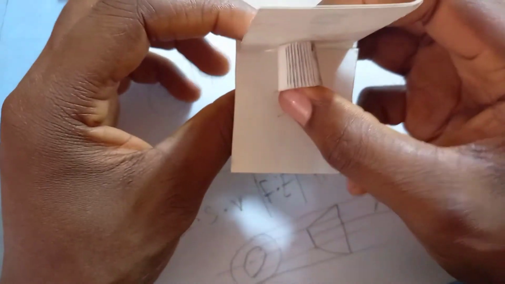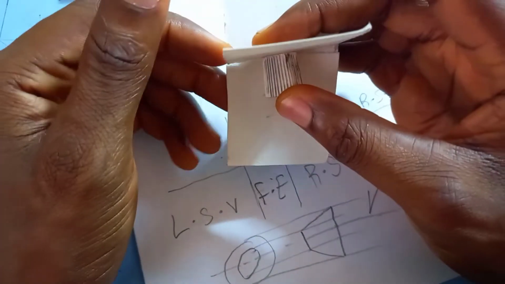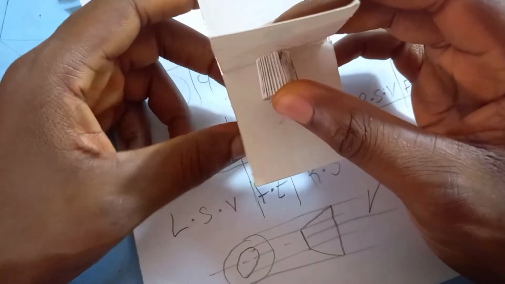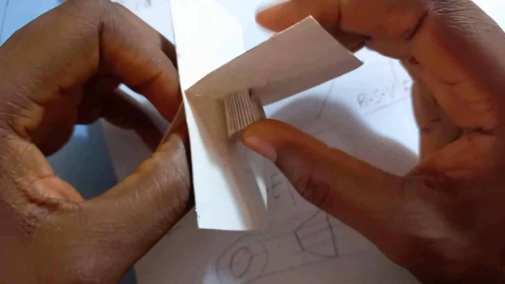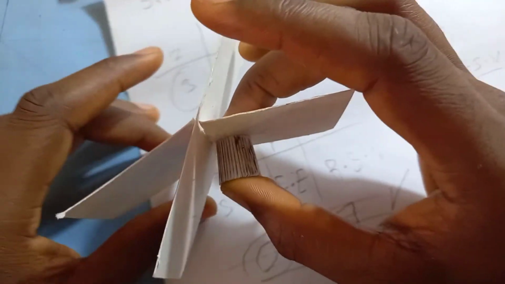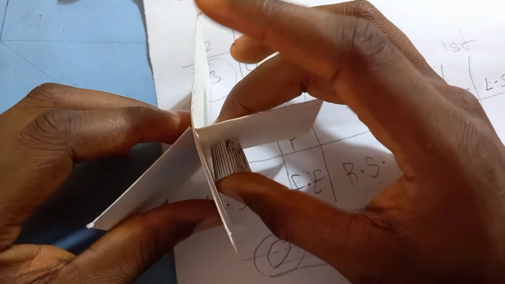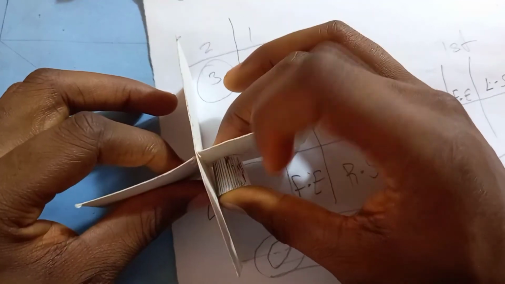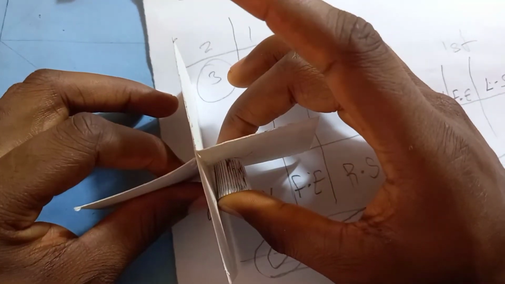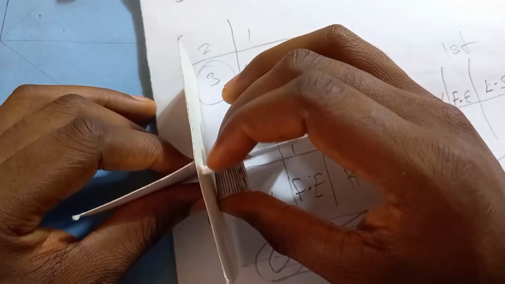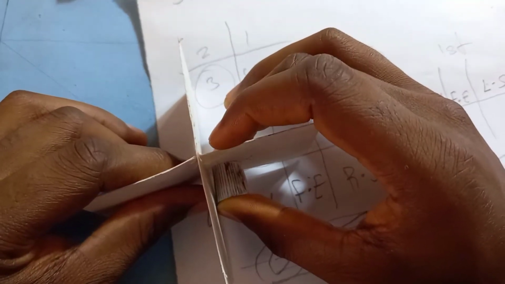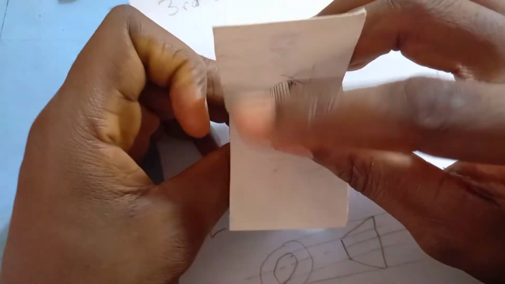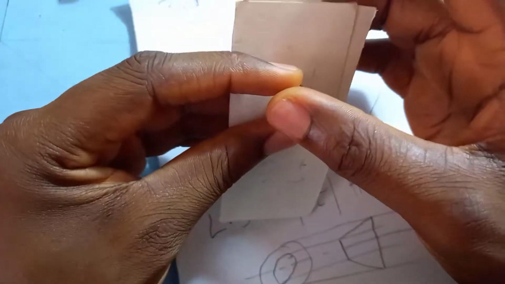So if we have this and we want to see what this place looks like, by bending this like this, we can see what the left side looks like. It's completely inverted for third angle. It's different from first angle. This is it. Then our plan is up.